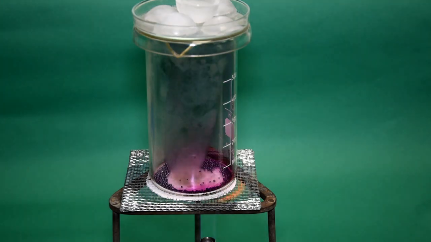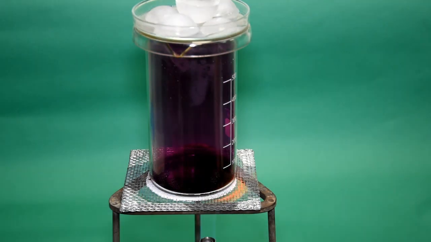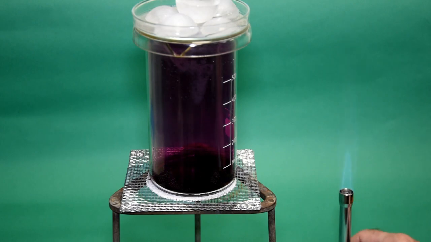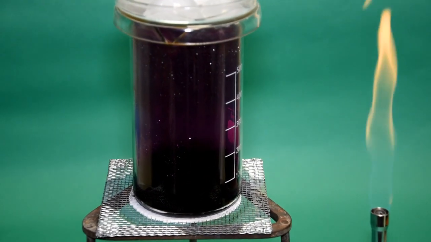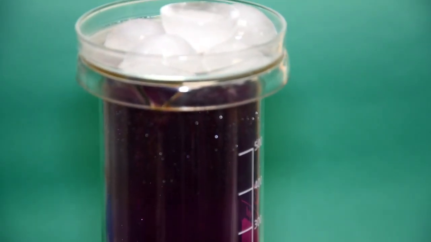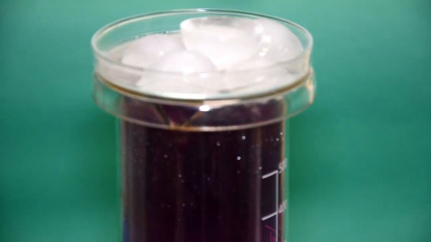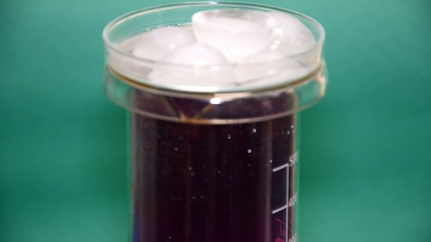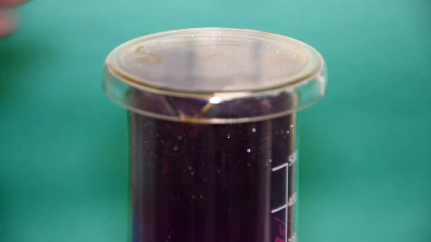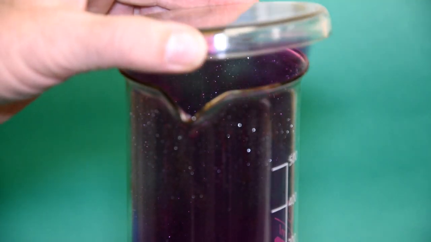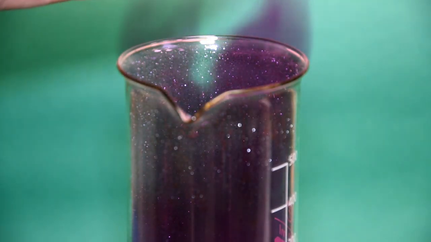Here's an example of solid iodine crystals being heated. You can see the vapour is soon given off and there is no liquid at the bottom of the beaker. There is ice on the top to give the vapour somewhere to condense, a cooler surface. But when I take the lid off, you can still see the very purple vapour, iodine vapour.